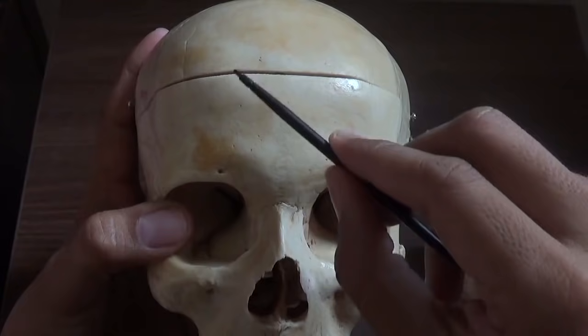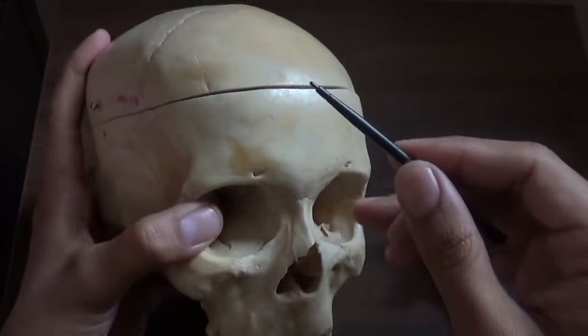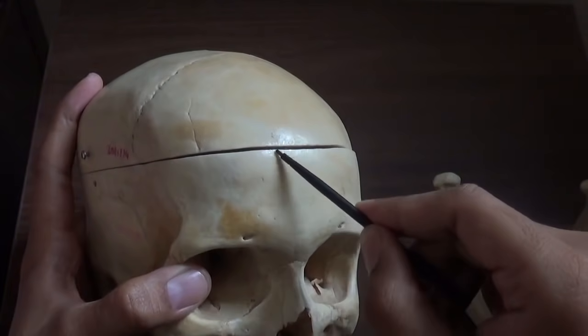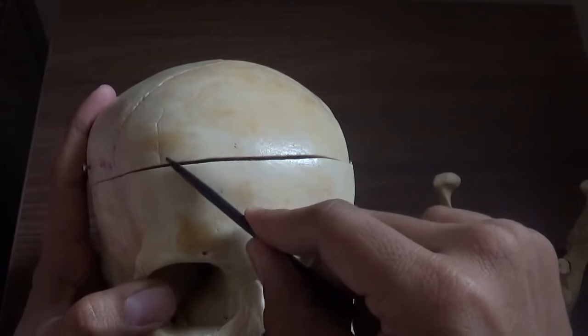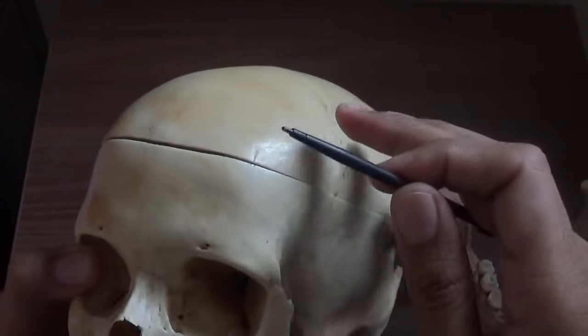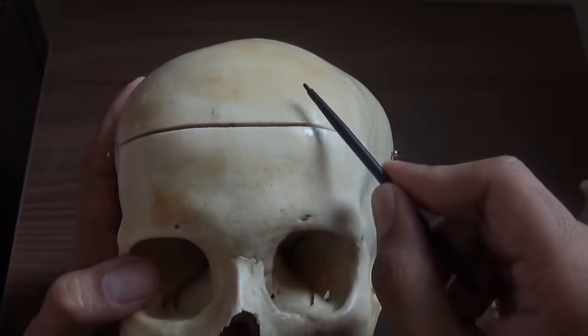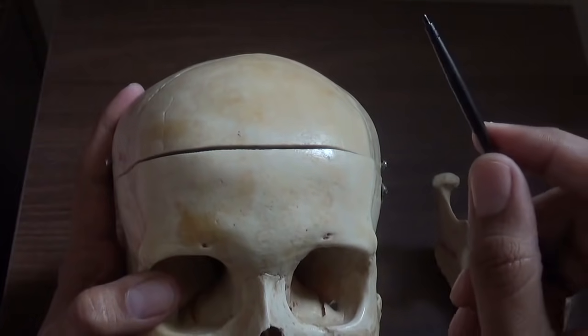Now above the superciliary arch, over here you can see on other side of the midline, particularly in children and females, two bony elevations are observed. These are termed as frontal tuber. Okay, so in case of male skull they are not much prominent, but in case of children and in female skull they are very much prominent.